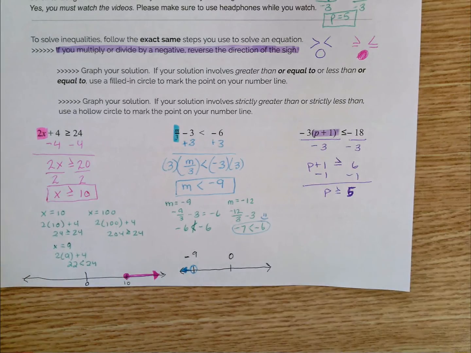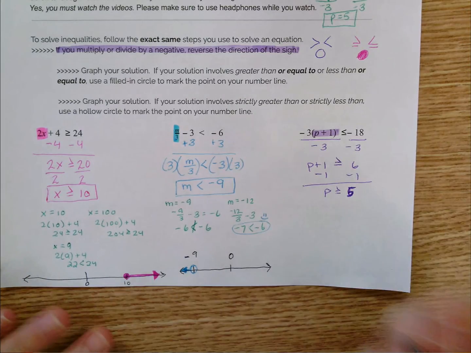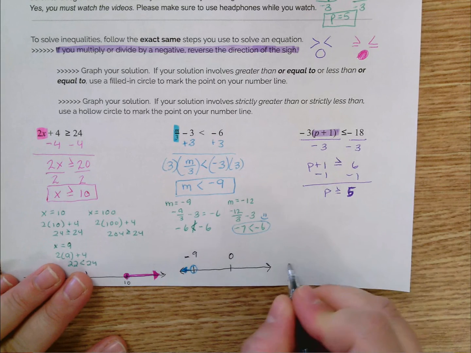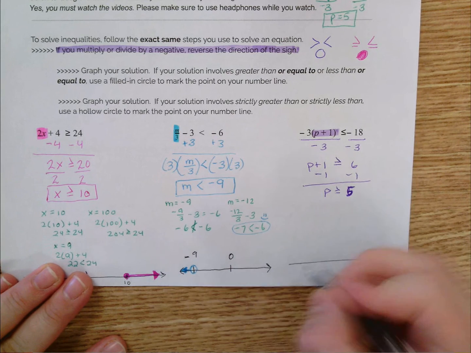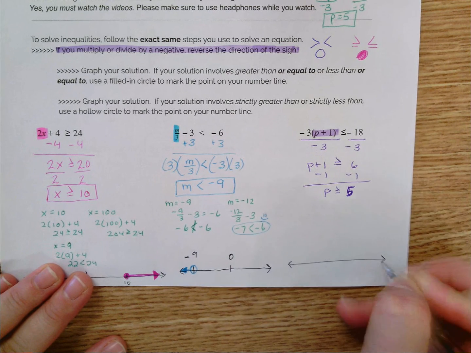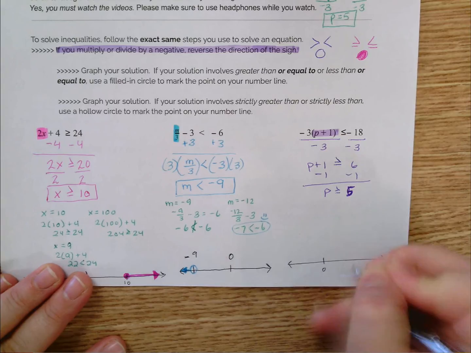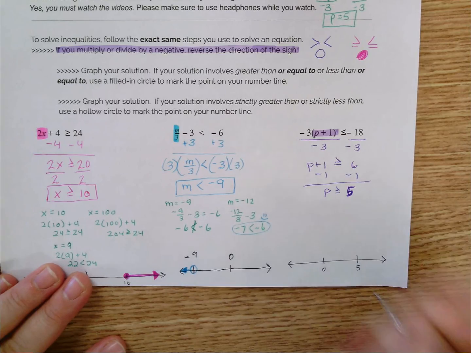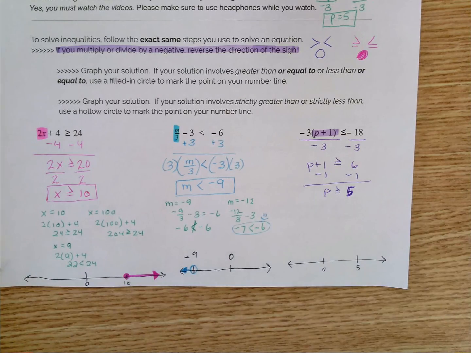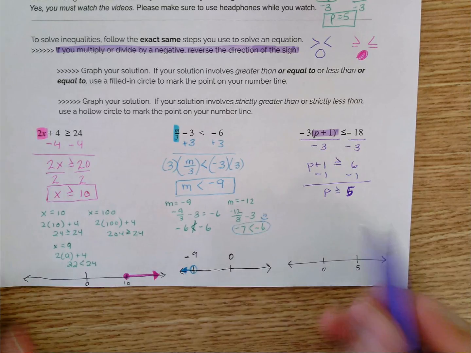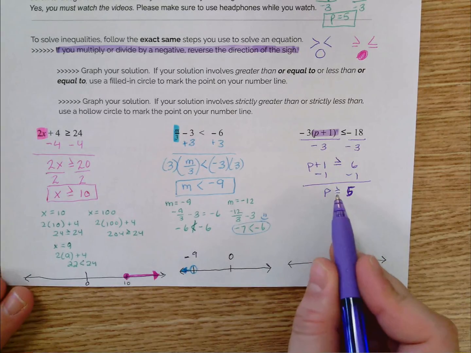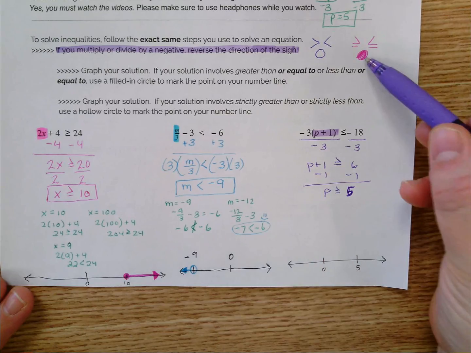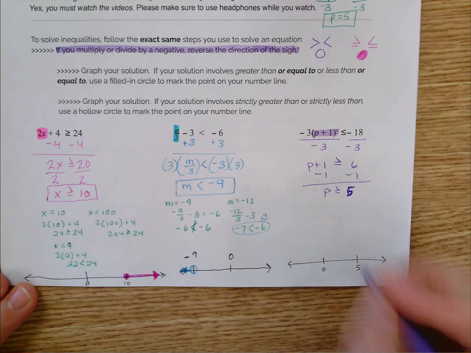All right. Last step, I need to graph that. If you'd like to check some answers, like I did in green for the last 2 examples, that often ensures that you're shading in the right direction. If you're comfortable figuring out which direction to shade without checking your answers, that is okay at this point. So I know p is greater than or equal to 5, which means I'm using a solid circle at the number 5.